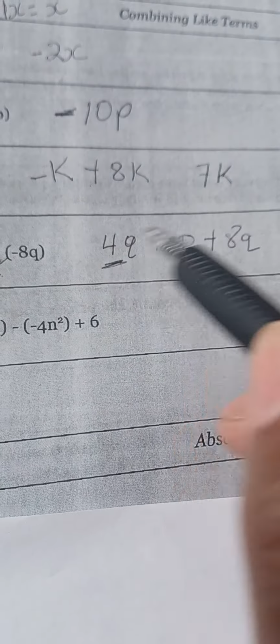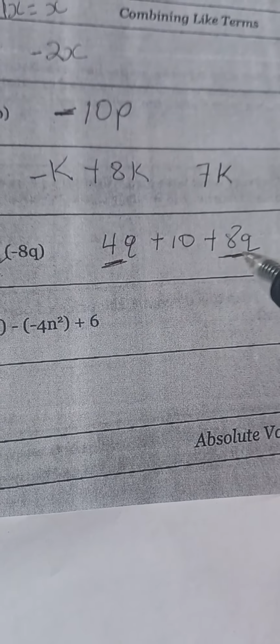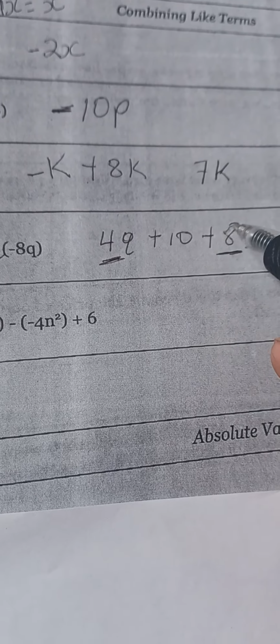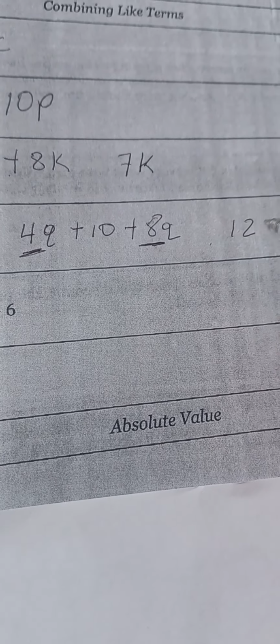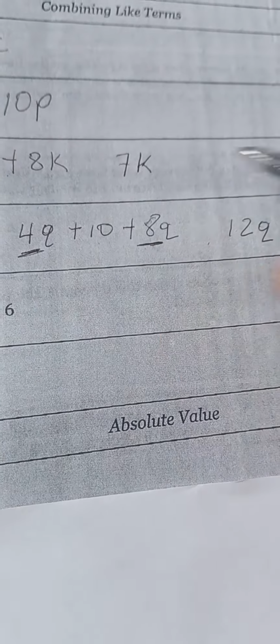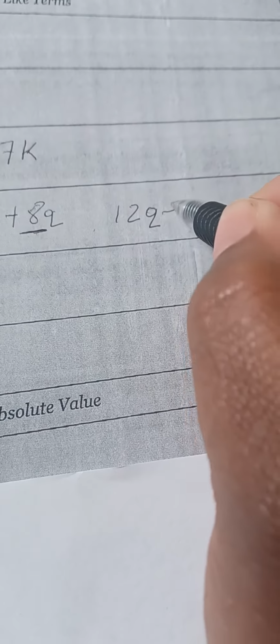Can we combine? Yes, we can combine our 4q and our 8q because those are like terms. So we're going to say 8 plus 4 is 12q. And then we're going to put back our plus 10.